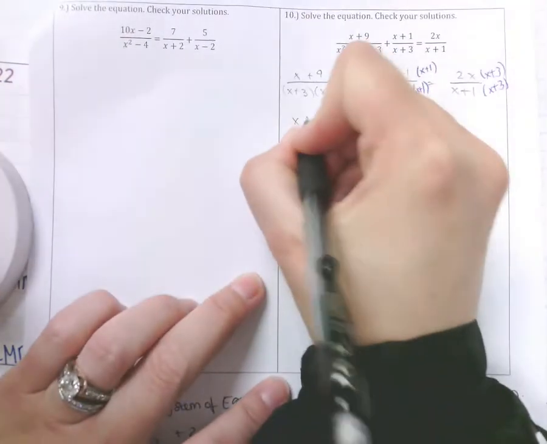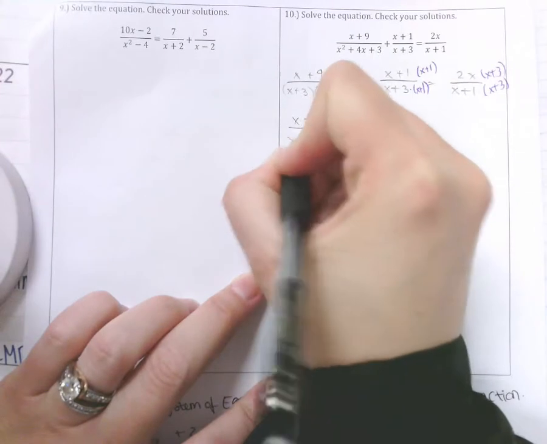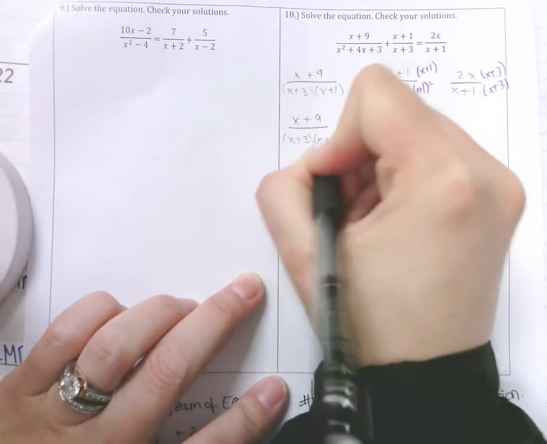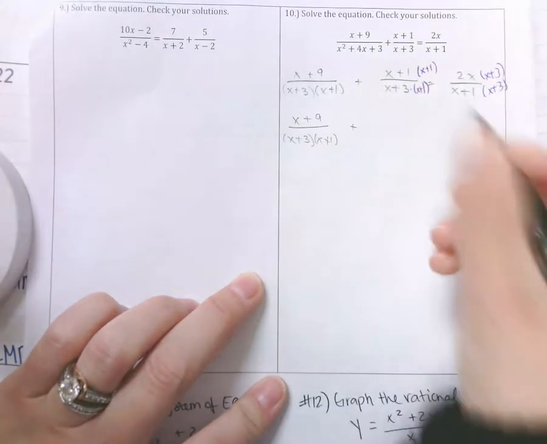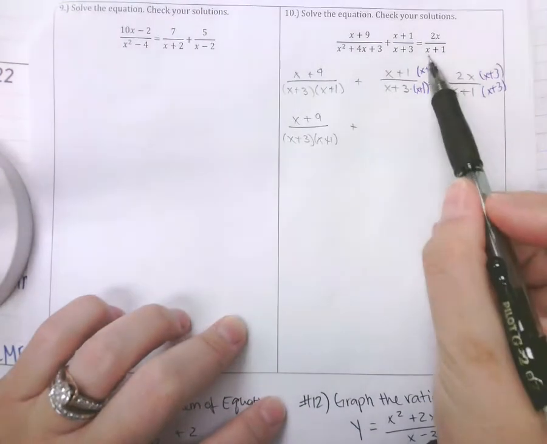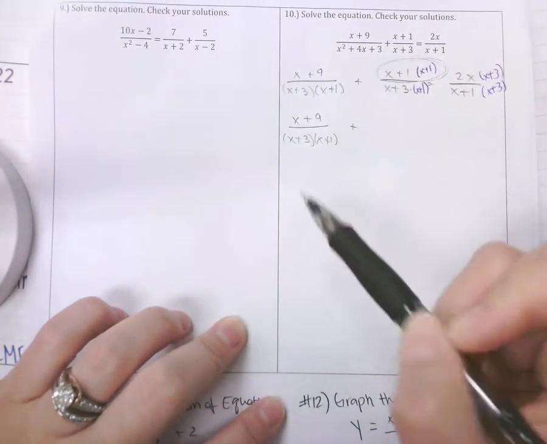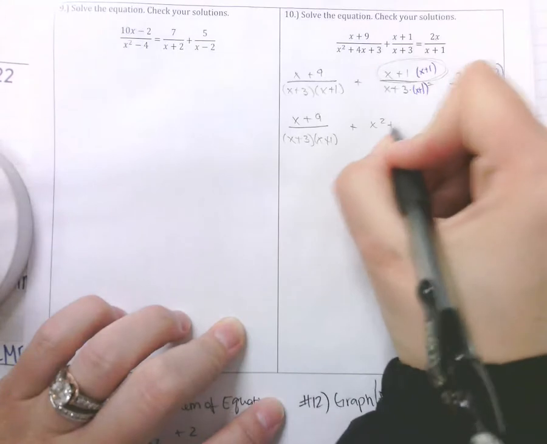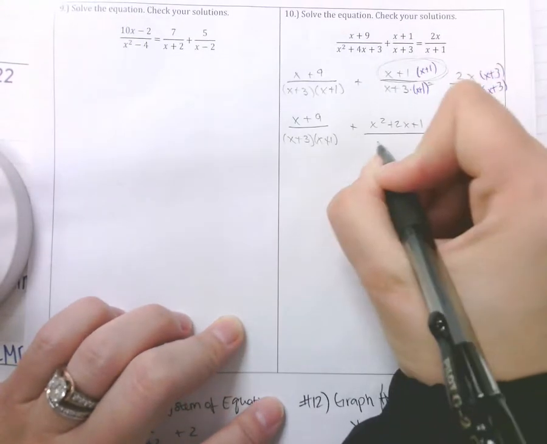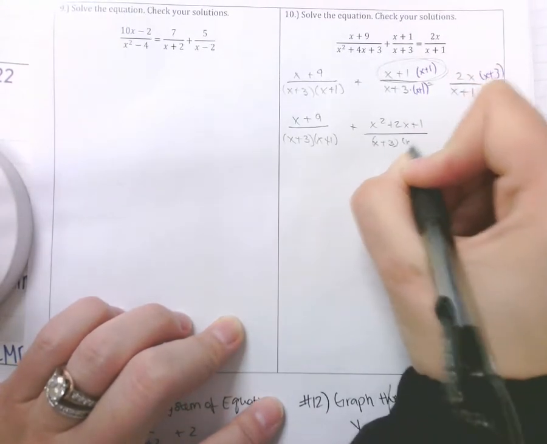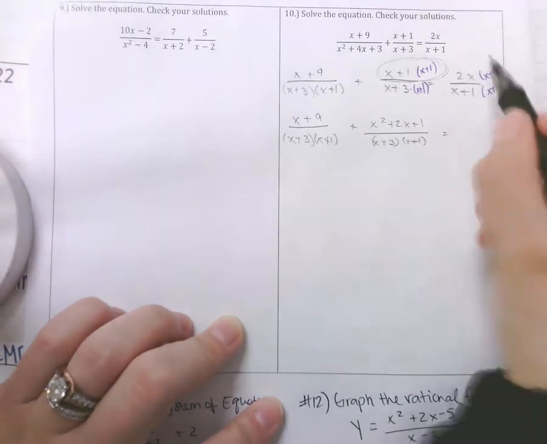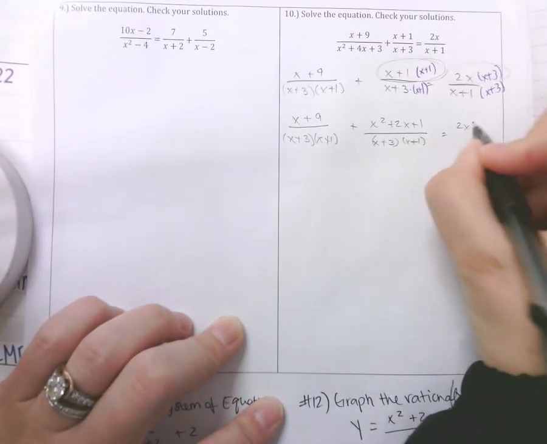So I get x plus 9 over common denominator plus, when you multiply these two together, you get x squared plus 2x plus 1. So you have to FOIL. And then you get 2x squared plus 6x. Here you distribute.